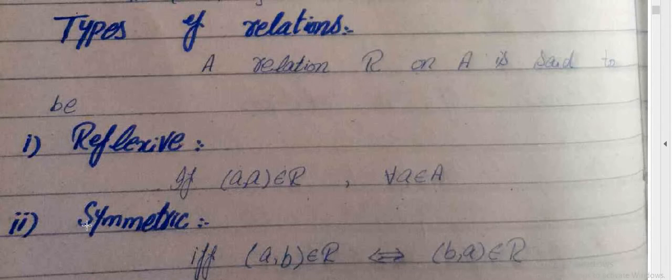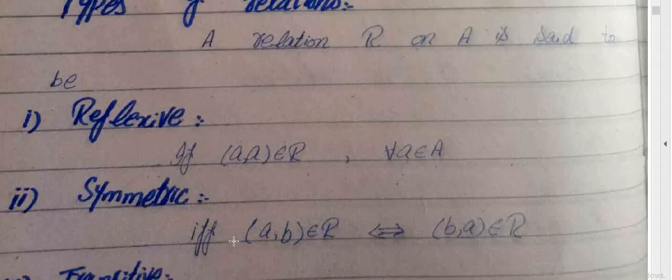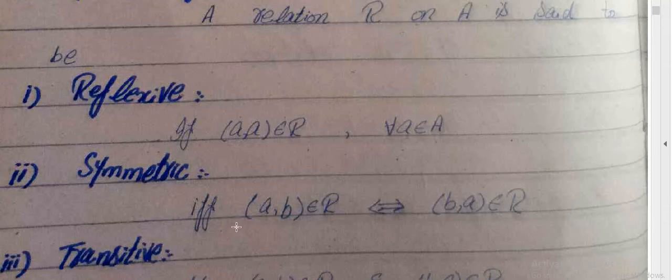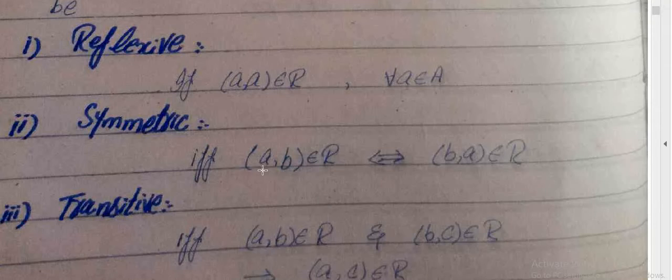And the second type is the symmetric type of relation. Okay, we define the symmetric type: (a,b) belongs to R if and only if (b,a) belongs to R. If (1,2) is in relation R, then (2,1) should also belong to the relation R. Then we call this relation symmetric.